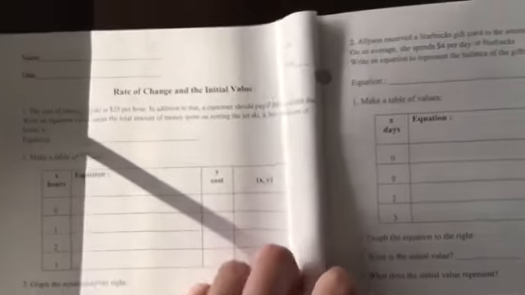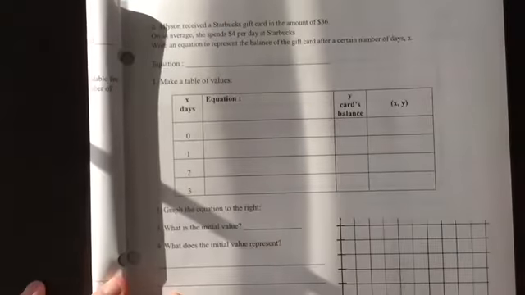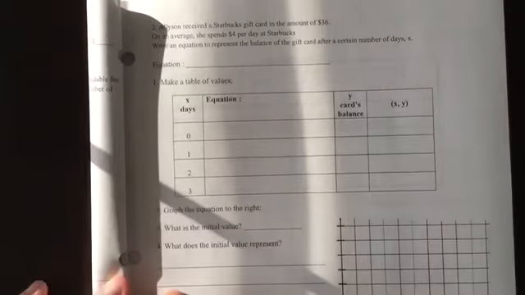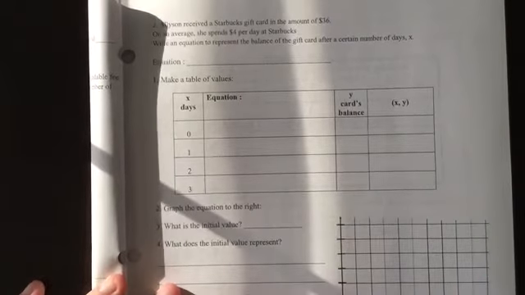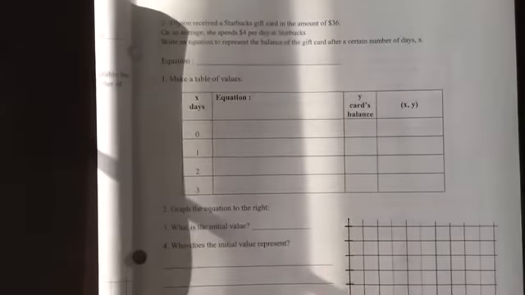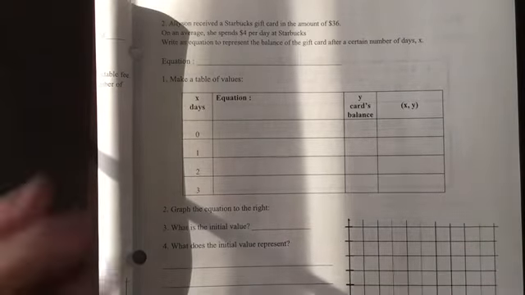I want us to take a look at problem number 2, and it's on page 11, just because it's a little bit of a different type of problem. Allison received a Starbucks gift card in the amount of $36. On average, she spends $4 per day at Starbucks. Write an equation to represent the balance of the gift card after a certain number of days x.